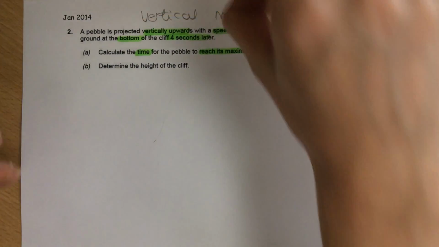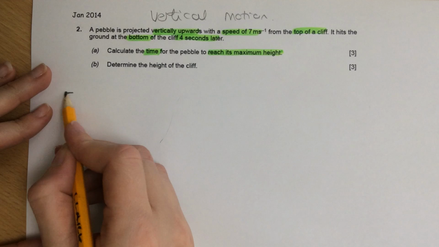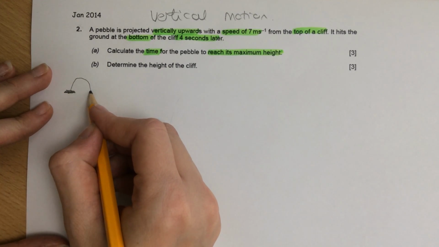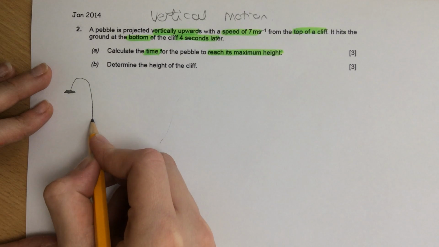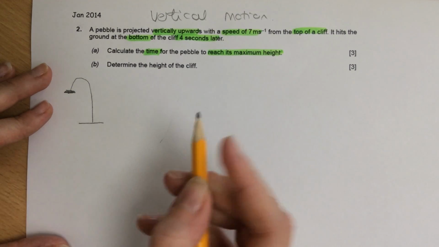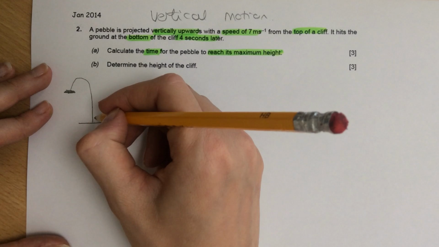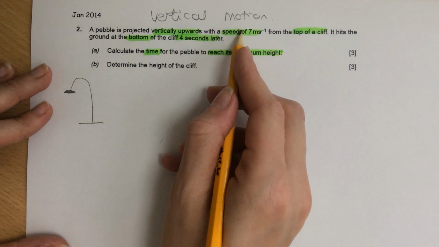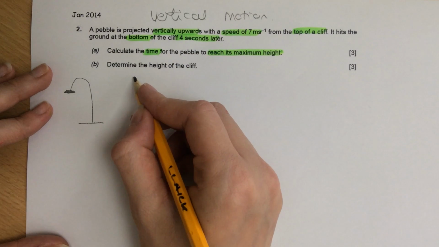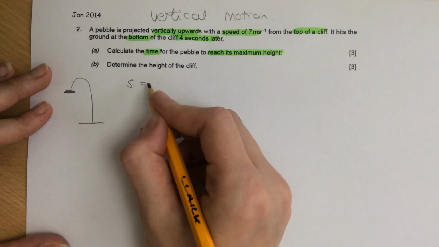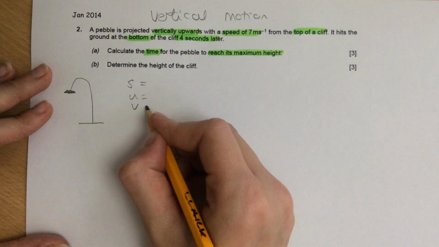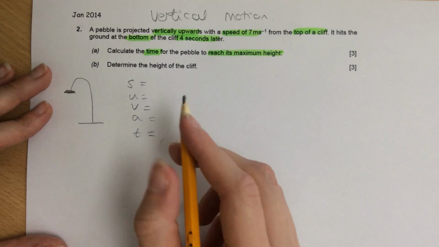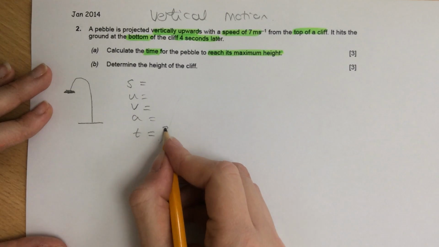Okay, so start off by just doing a quick little sketch. So we've got a pebble projected upwards from the top of a cliff, hits the ground 4 seconds later. Okay, so this takes 4 seconds. Its initial speed is 7. So we're going to use our SUVAT equations. So we need S, U, V, A and T there. So the time is what we're trying to find.